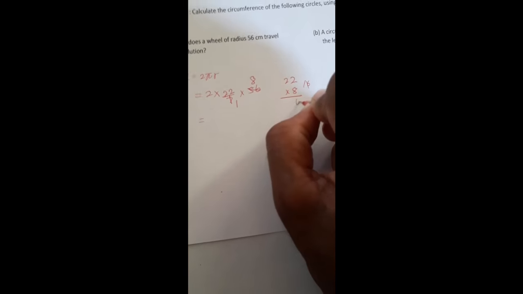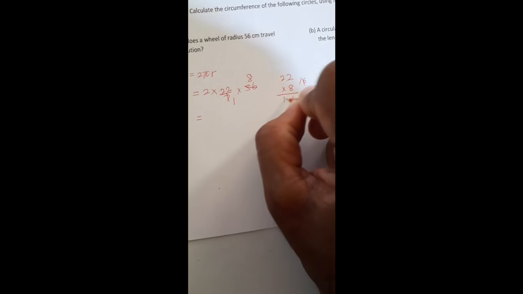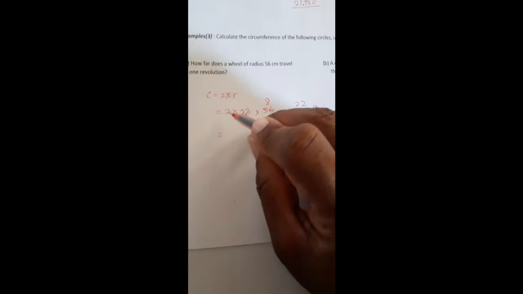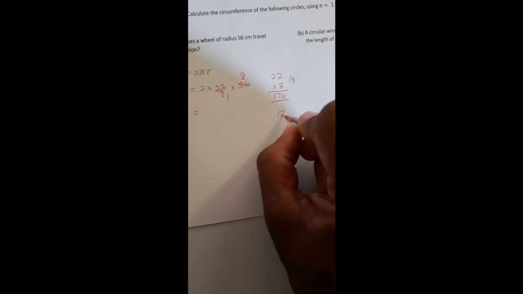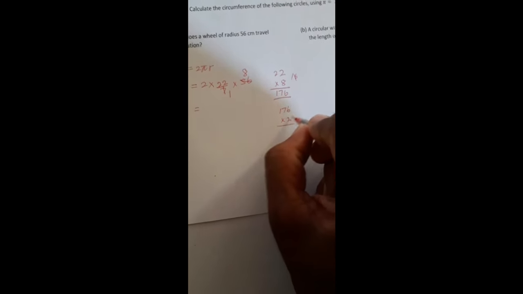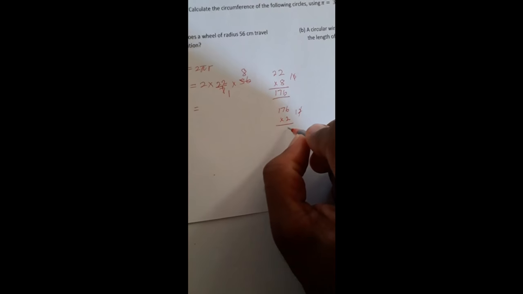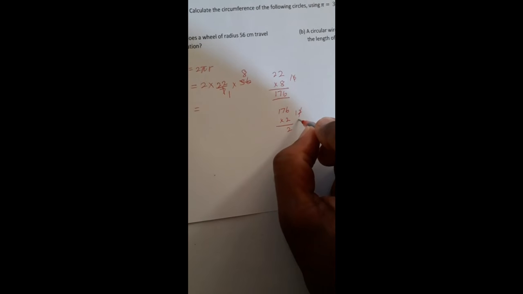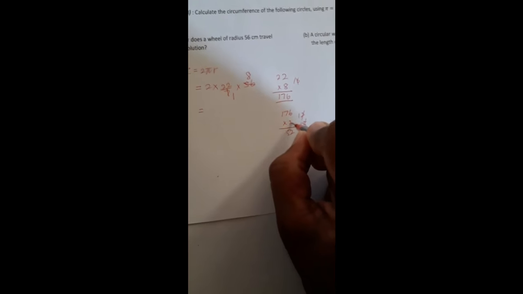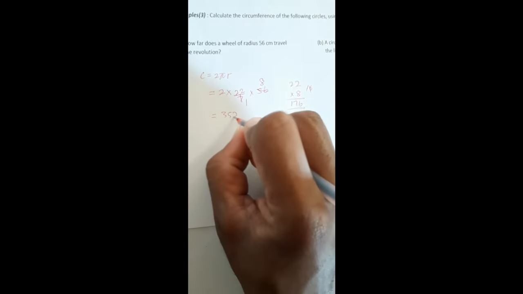22 times 8. 8 times 2 is 16. 8 times 2 is 16 plus 1 is 17. So we have 176. And now this 176 will be multiplied by 2. 176 times 2. 2 times 6 is 12. 2 times 7 is 14 plus 1 is 15. 2 times 1 is 2 plus 1 is 3. So we have 352 cm. So that's our answer.